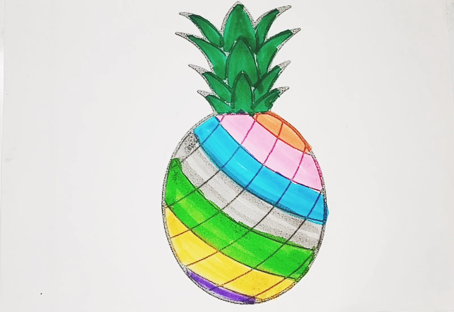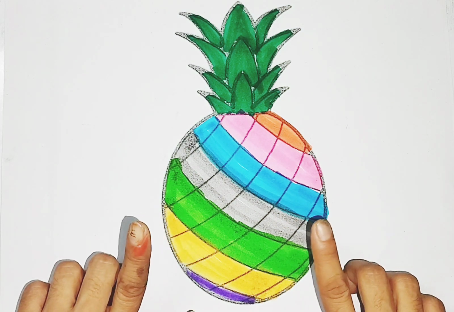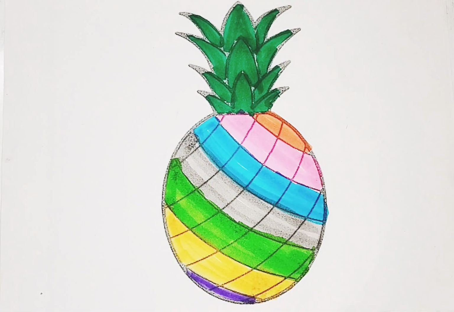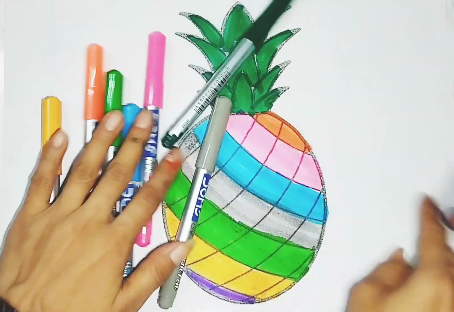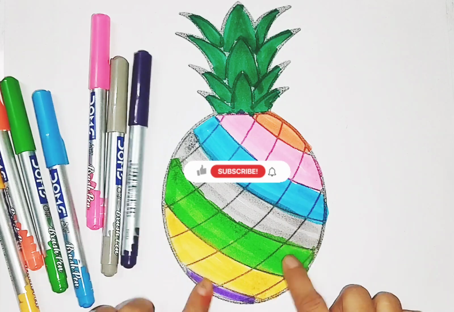So kids, we are making this pineapple colorful. Use some colors. Kids, look at this now. This is looking so beautiful.